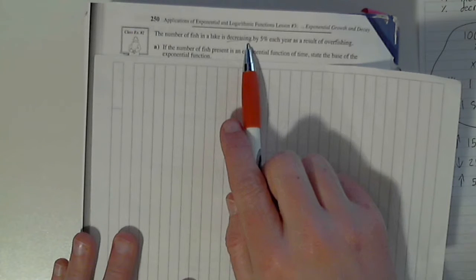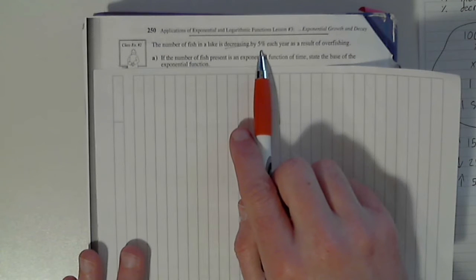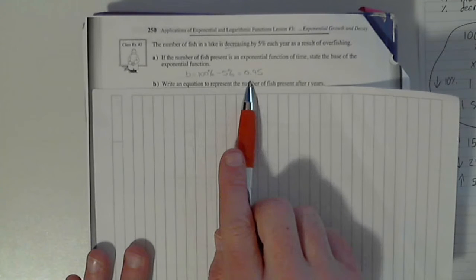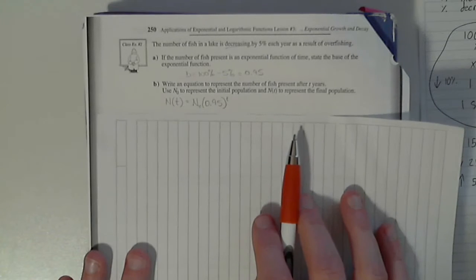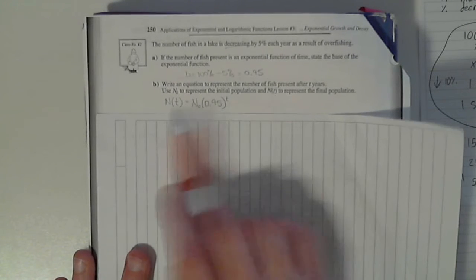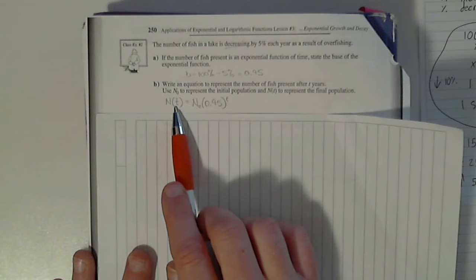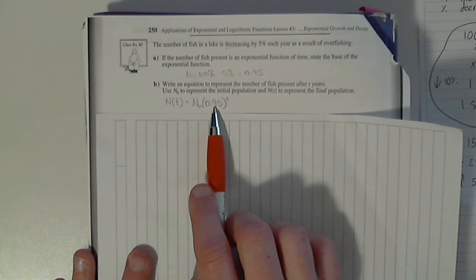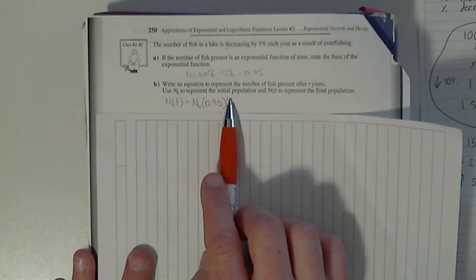Number of fish in a lake is decreasing by 5% each year. So our b value is going to be 0.95. And that's what we have here. Write an equation to represent this. It gives you some variables to use. So N of t is the number of fish after t time. N0 is your initial fish population. You have your b value to some kind of a time.